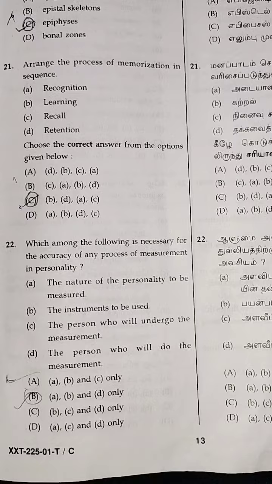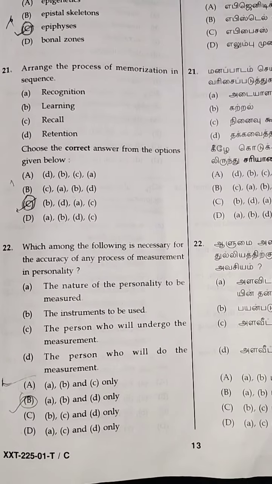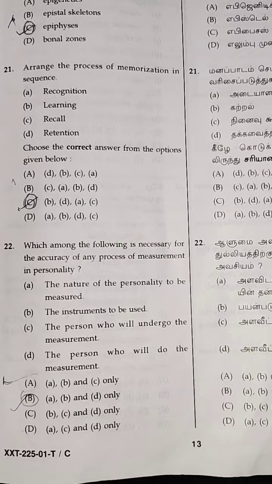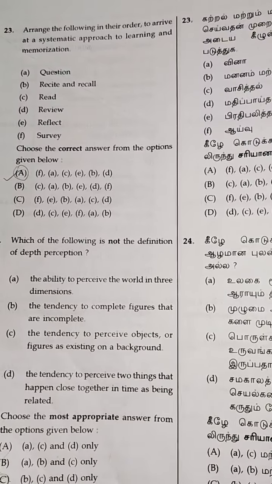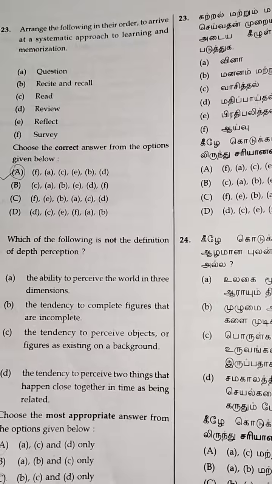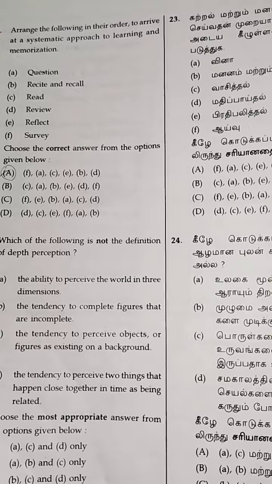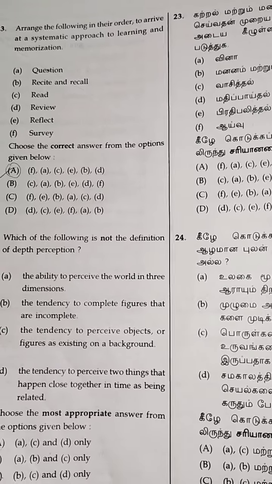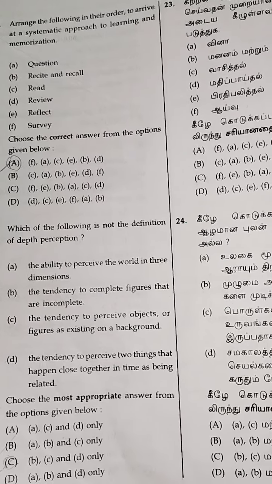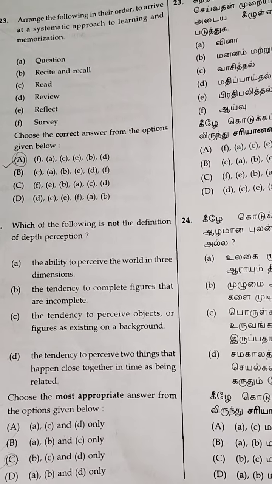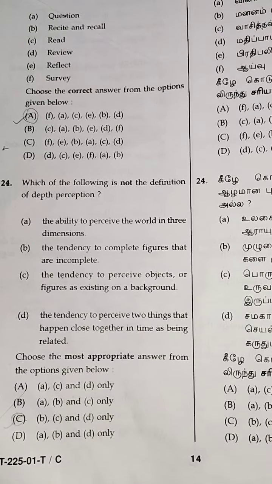Next, 22. Which among the following is necessary for the accuracy of any process of measurement in personality? The answer is option B, A, B, and D only. 23. Arrange the following in their order to arrive at a systematic approach to learning and memorization. The answer is option A, F, A, C, E, B, D. Next question, 24. Which of the following is not the definition of depth perception? So the answer is option C, B, C, D only.